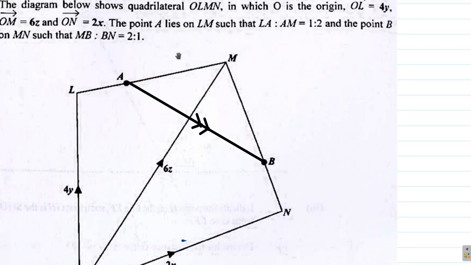That's LM. LM is in the same direction as AM. But notice, AM, if you count the parts, A to M, you'd have to jump 1, 2 places. L to M is 1, 2, 3 places. So AM is 2/3 of LM. You see that? So from A to M is 2/3 of L to M.